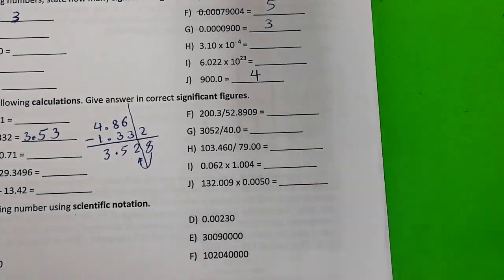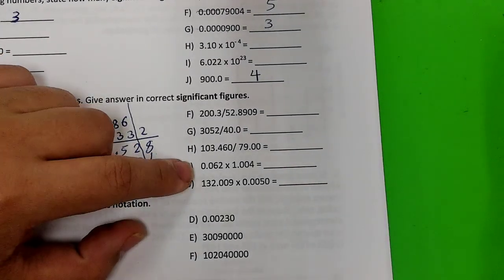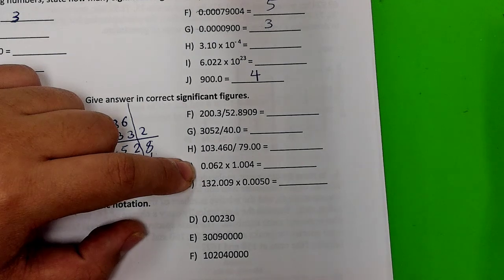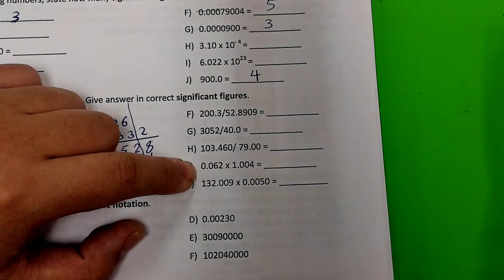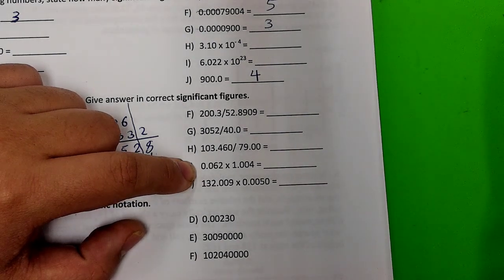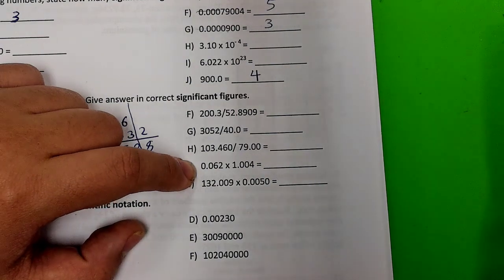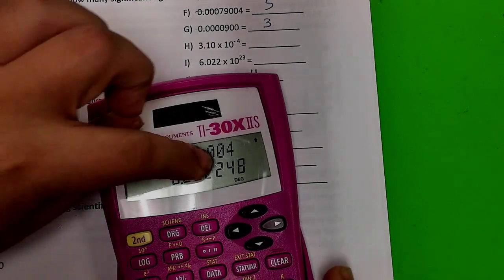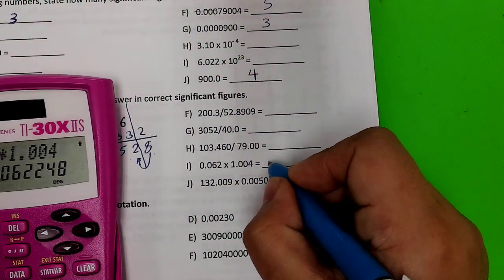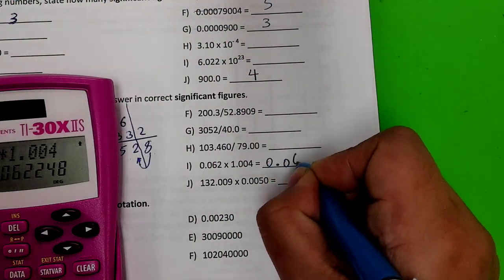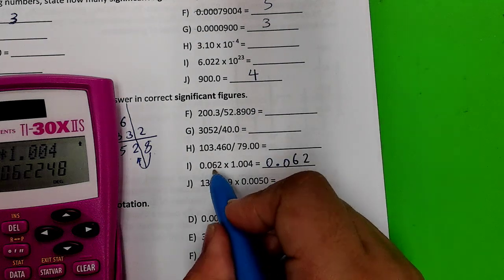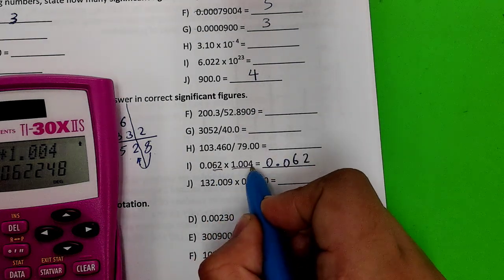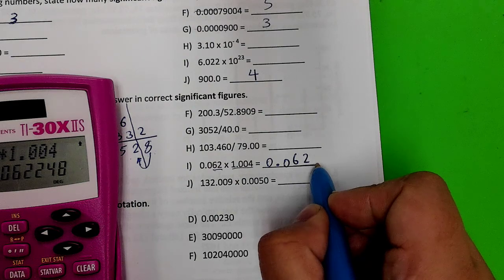So dividing and multiplying. Let's say I'm doing multiplying. 0.062 times 1.004. You know that is still approximately the same number, right? I just multiply it, you get this number. Notice that this is still the same answer. The reason is because this has 2 suffix, this one has 4 suffix. My answer can only have 2 suffix.